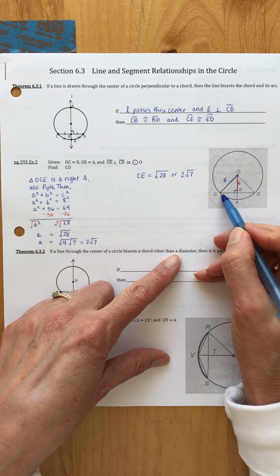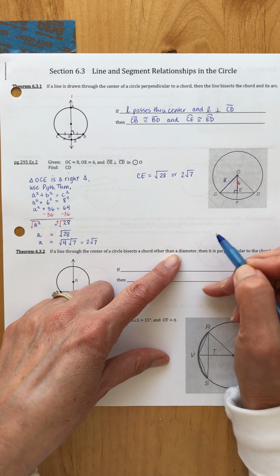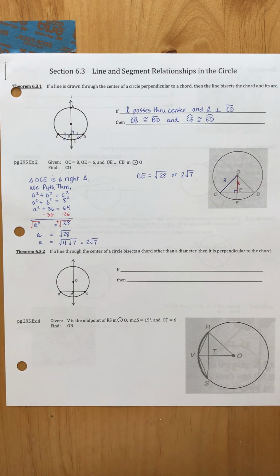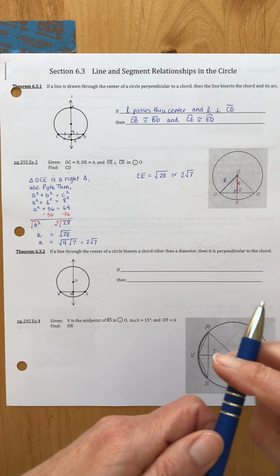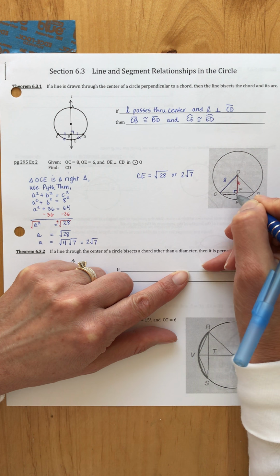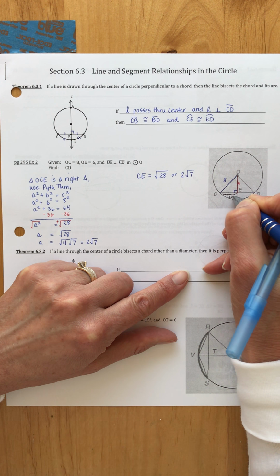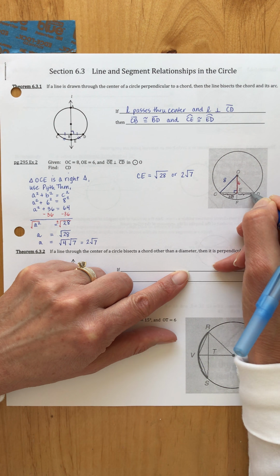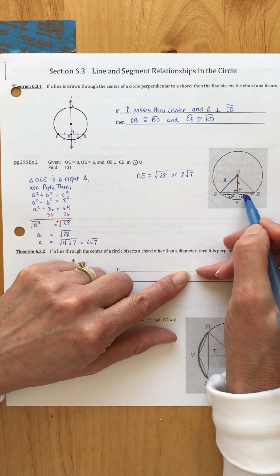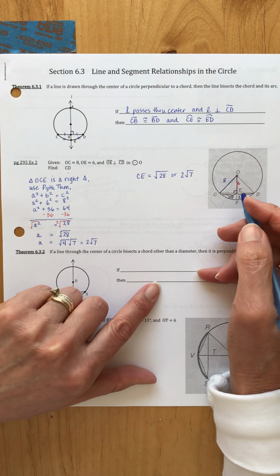Okay, well, that's gotten us here. But now what do we know? So let's use black here. So we know that this side right here is equal to 2 square root 7. And we know then that means that this side has to be 2 square root 7. So all we do is add the two up together, and we've got the final answer.